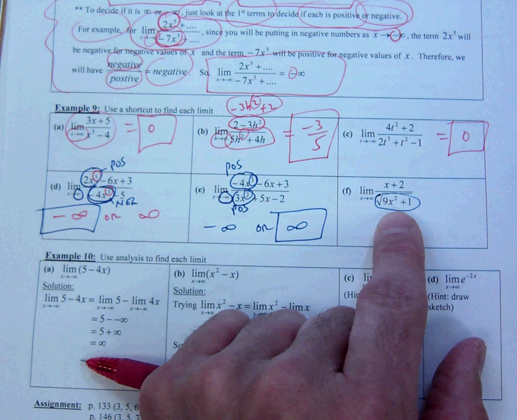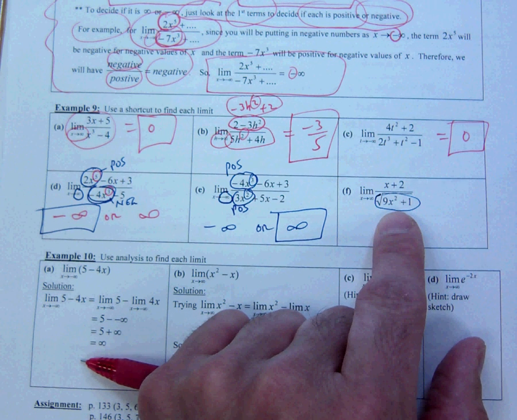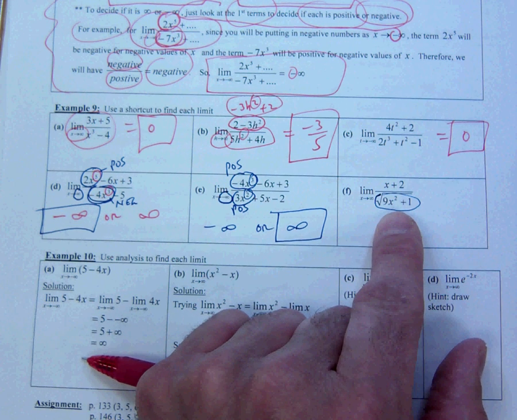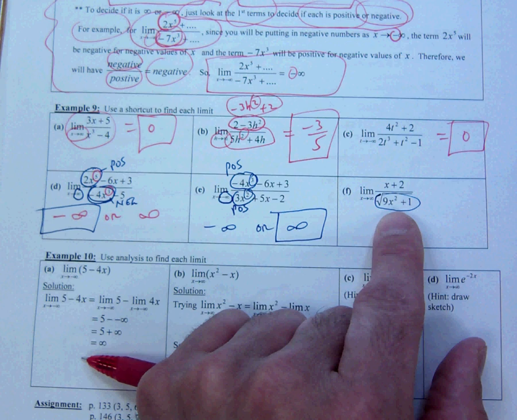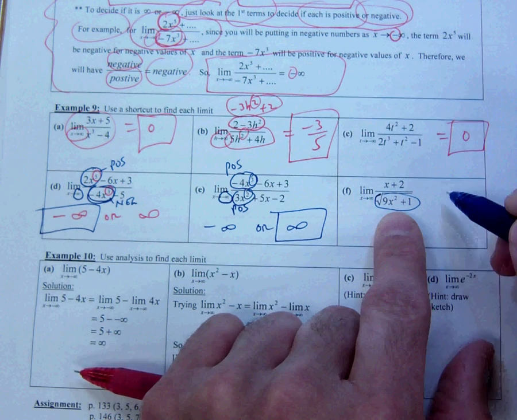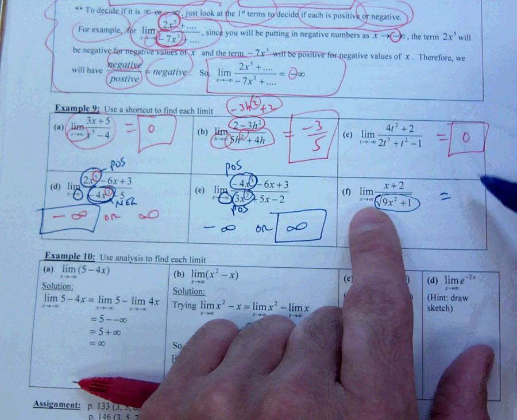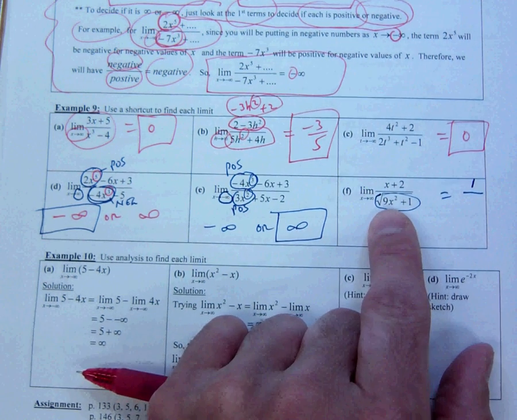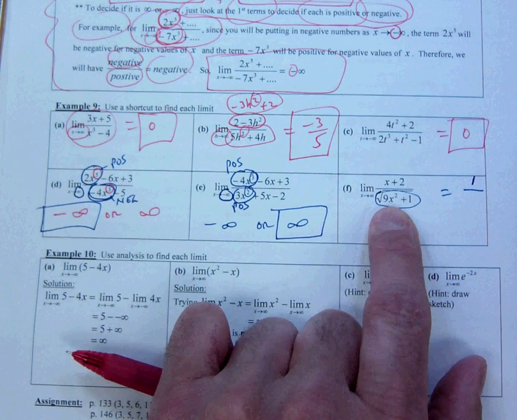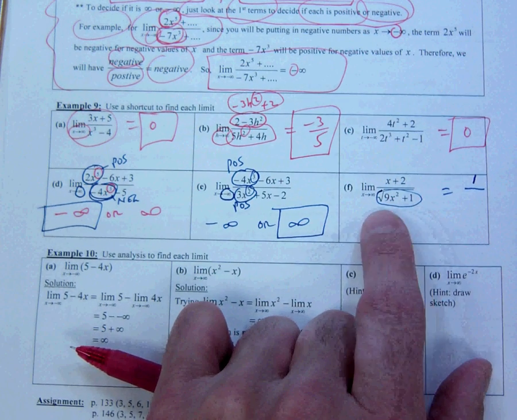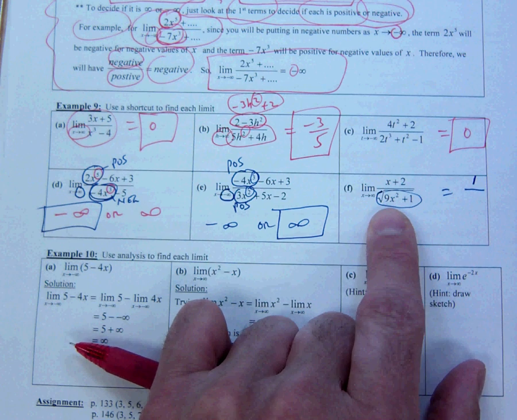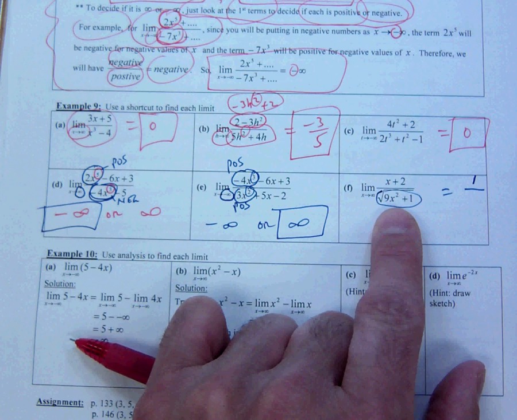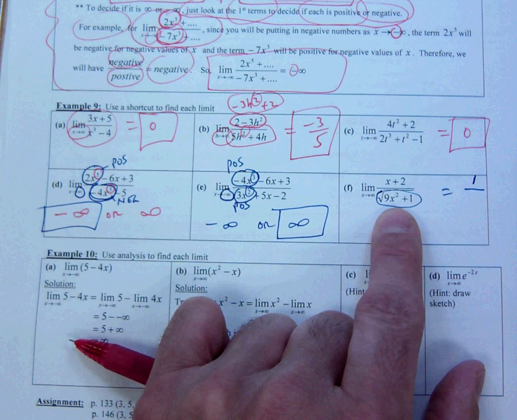So technically, the top and bottom have the same degree, don't they? And so what is the limit supposed to be in that scenario? Leading coefficient over leading coefficient. So what's the leading coefficient on top? 1. What's the leading coefficient if you, again, even though you're not allowed to split that up into the square root of 9x squared plus the square root of 1. Even though technically you're not allowed to do that, you can kind of think of it like that. So what is the square root of 9? 3. So isn't that leading coefficient 3 technically?